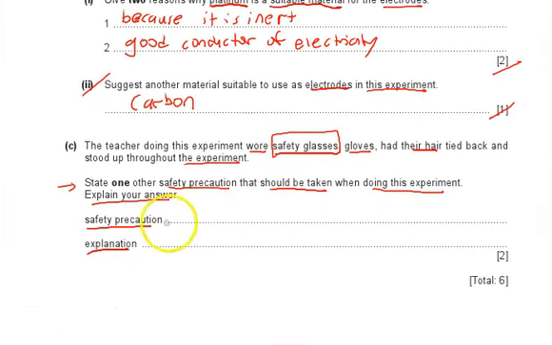So the best thing we can use is a fume hood, or we call it a fume cupboard. This is to suck up this chlorine gas when it is released during this experiment.